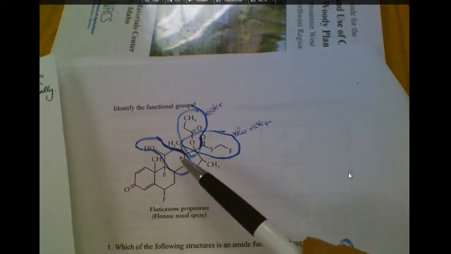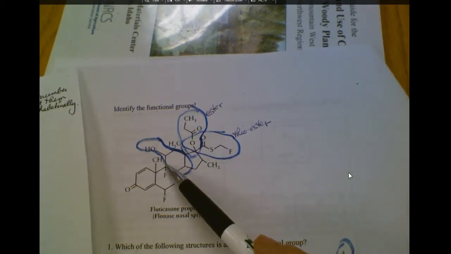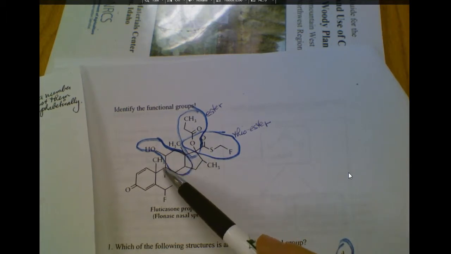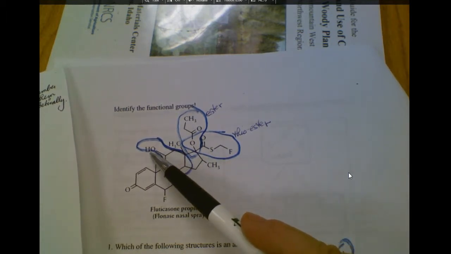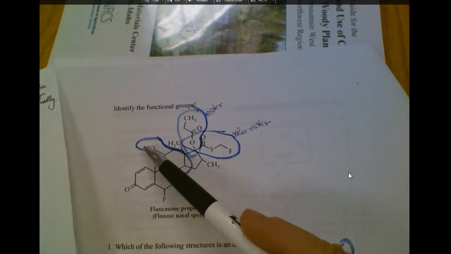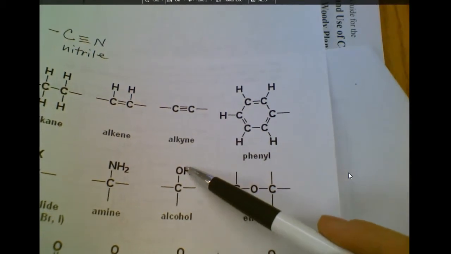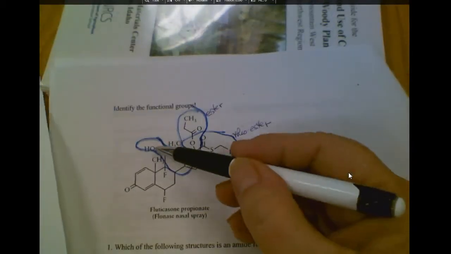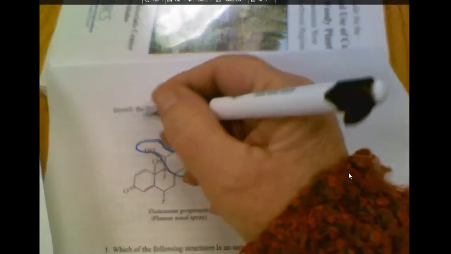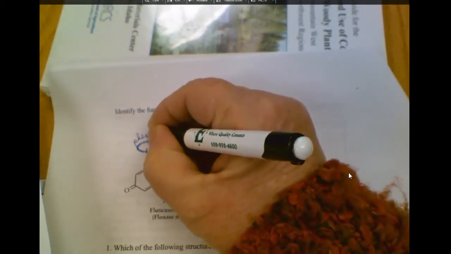If I was looking for another group, you can see here I've got a ring, okay, and I've got an OH for an alcohol, because if you look here on this one, you'll see I've got an alcohol as a carbon with an OH group. The O is always attached here. So with a phenyl ring, this would be a phenol group.